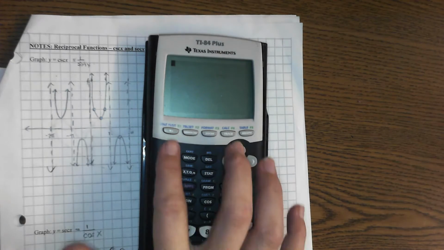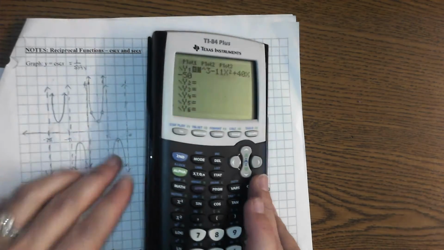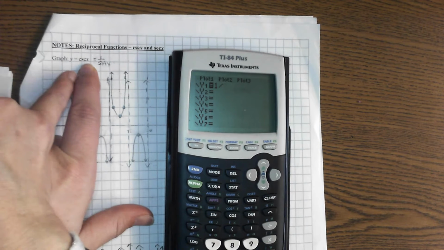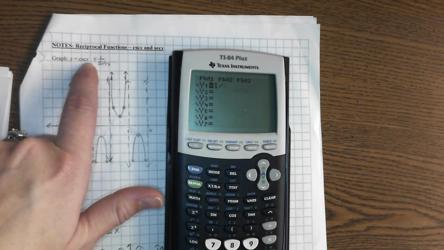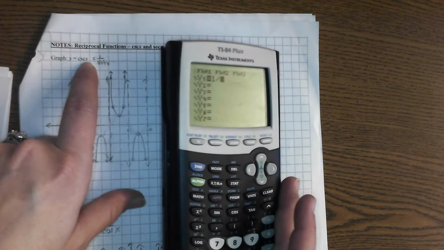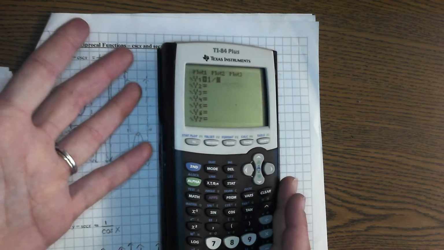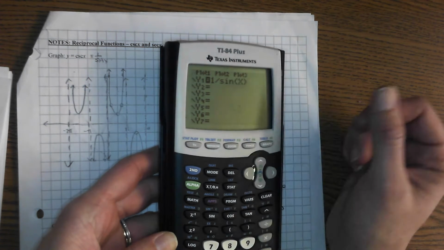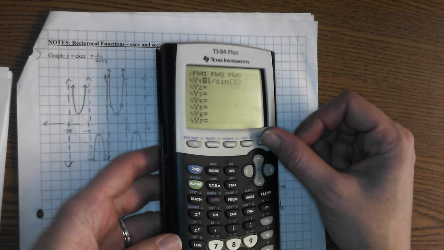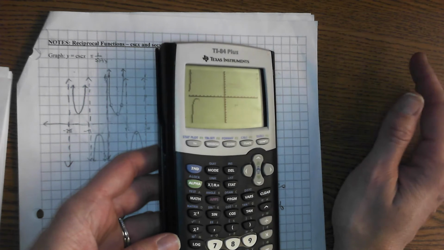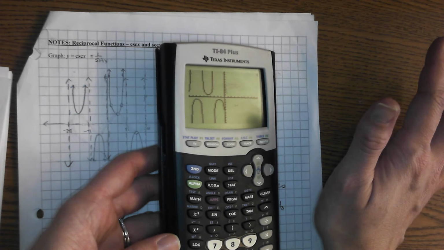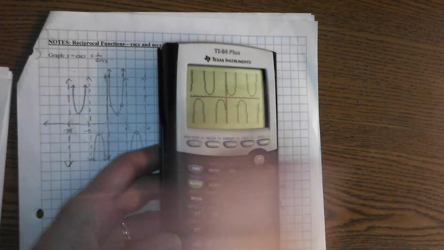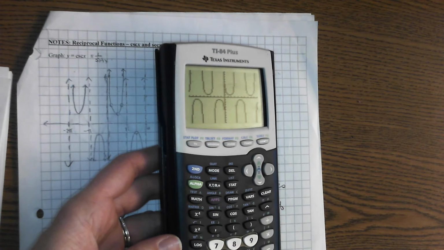So if you just blindly go and type in 1 over sine x, first of all, for the cosecant, there is no cosecant button. You all know that, right? There's no cosecant button, so you have to know to type in 1 over the sine of x anyway. If we all hit graph, we're probably going to have a large variety of pictures.